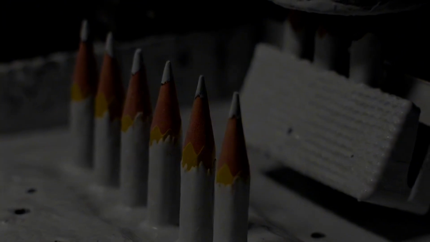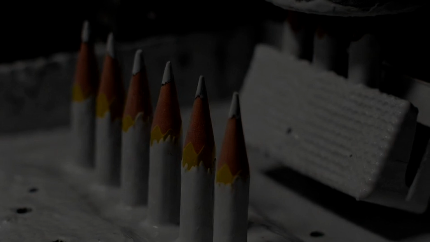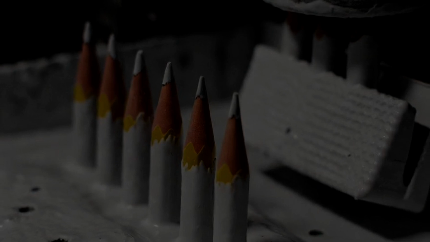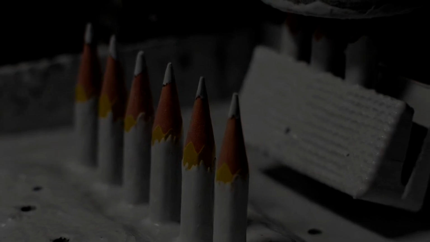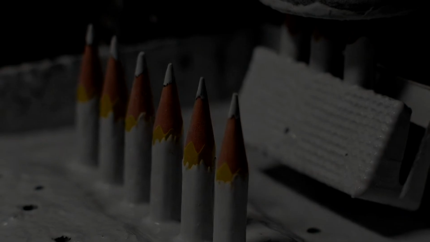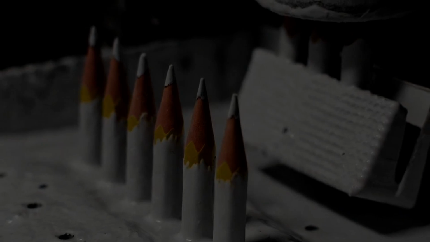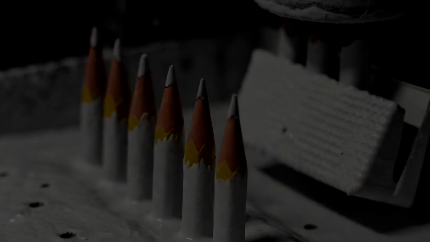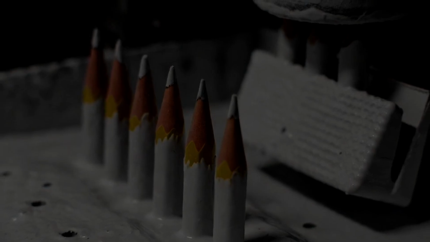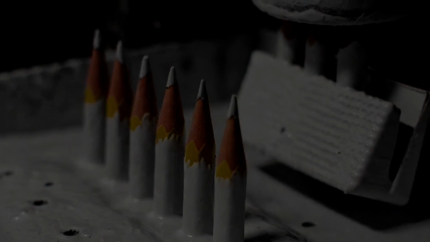This constant, high-speed inspection ensures that only units with a perfect primer base are allowed to proceed to the color application stage. The mechanical regularity of the inspection, the coating, and the drying forms a continuous loop of production that defines the daily operation of the finishing department.